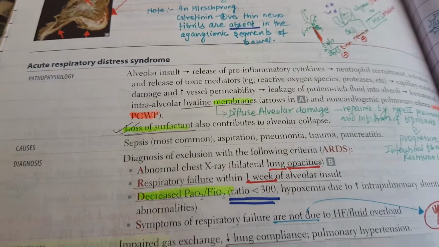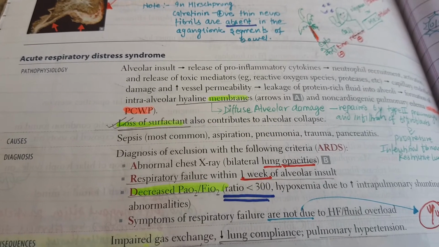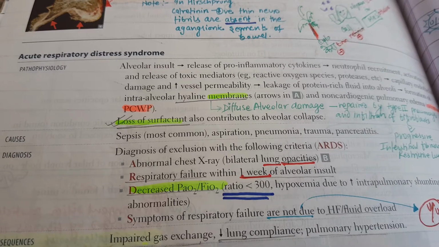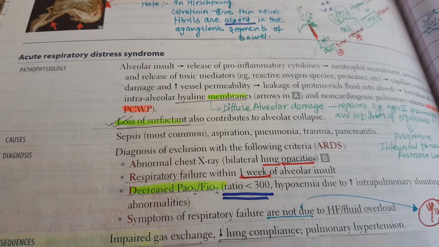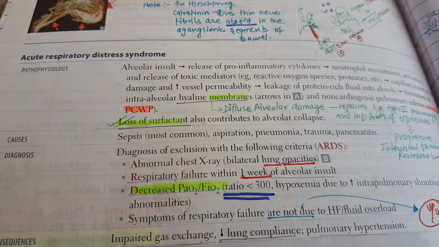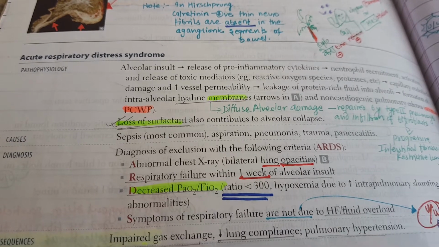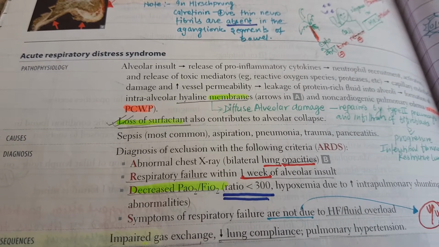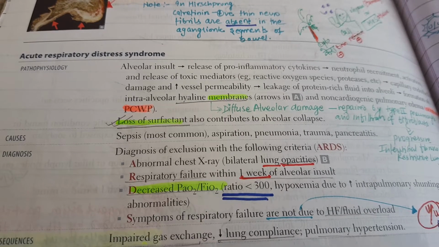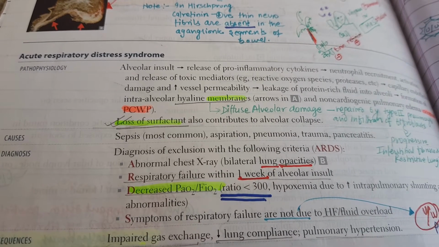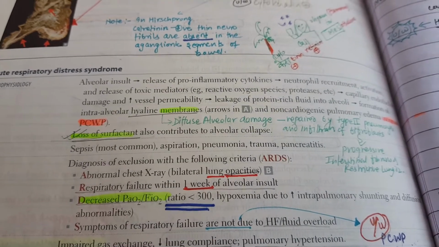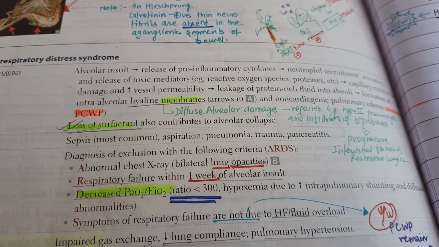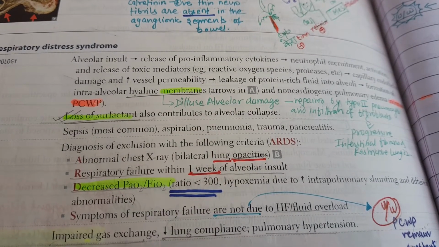Remember this. Sepsis is the most common. Aspiration, pneumonia, trauma and pancreatitis are other causes. It is a diagnosis of exclusion with the following criteria: abnormal chest x-ray, there will be bilateral lung opacities, respiratory failure within 1 week of alveolar insult, and decreased PaO2 over FiO2 ratio, that is less than 300. Hypoxemia is due to increased intrapulmonary shunting and diffusion abnormalities. Symptoms of respiratory failure are not due to heart failure or overload.